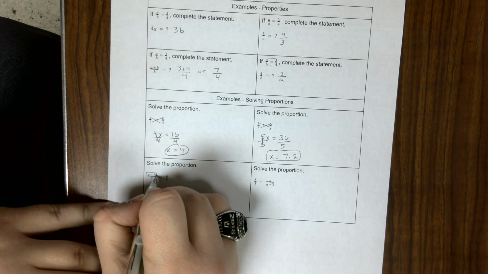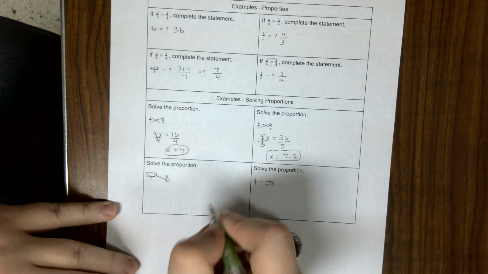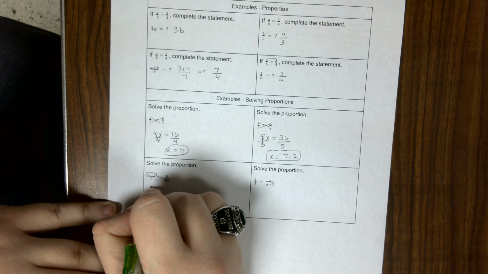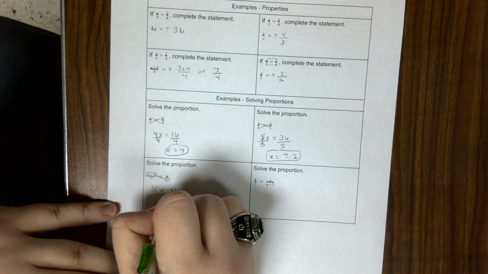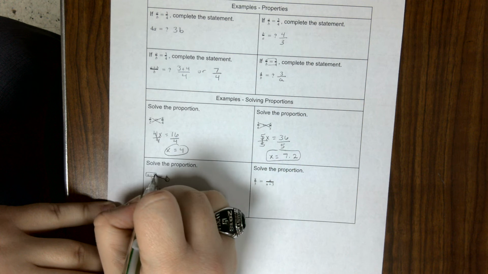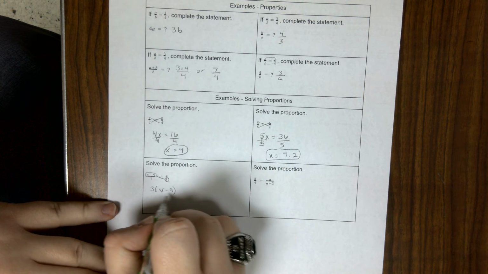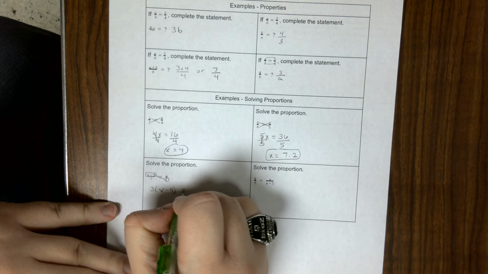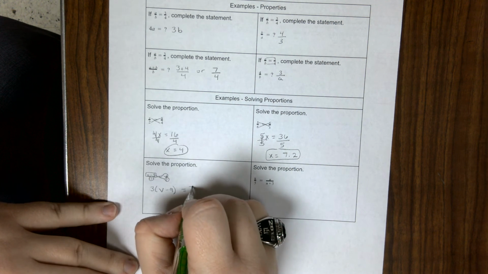V subtract 9 has to be multiplied by the 3. So the way I'm going to write it is, I'm actually going to reverse it. Because both of these things have to be multiplied by 3, I'm going to write it as a distributive problem. Then equal 7 times v, 7v.